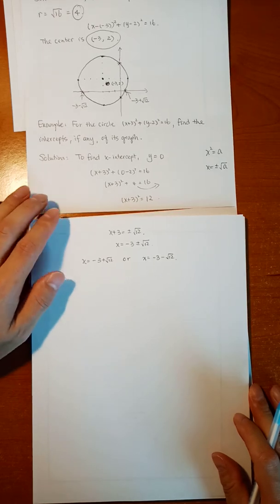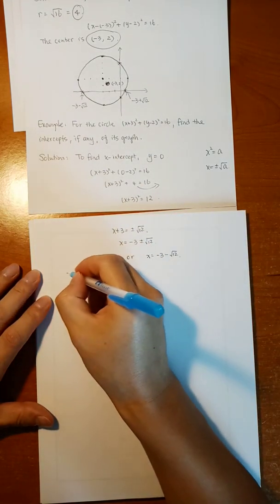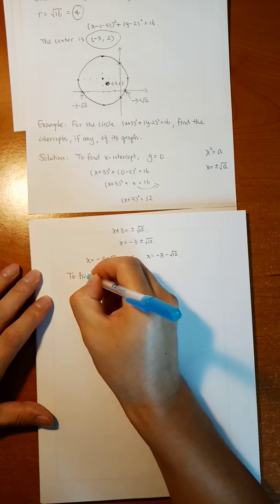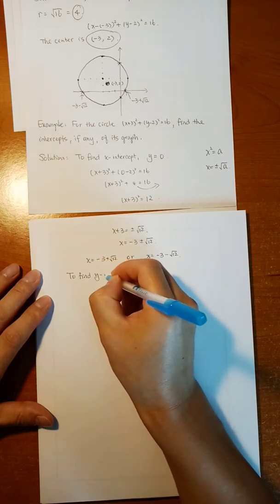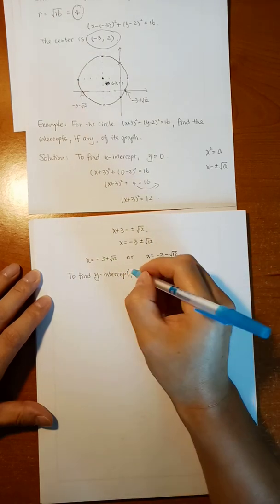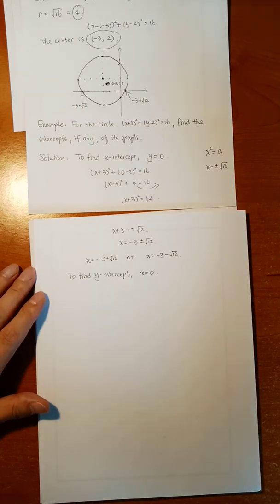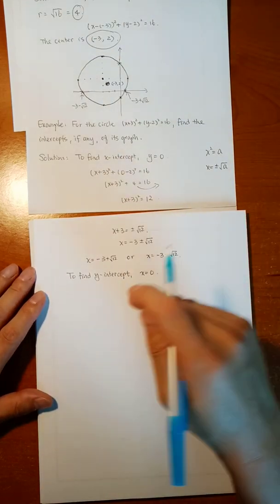Counterpart, let's try to find the y-intercept. To find a y-intercept, we do not consider x, then x has to be 0. To find a y-intercept, x is 0.